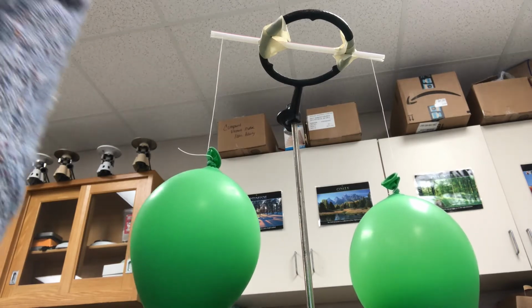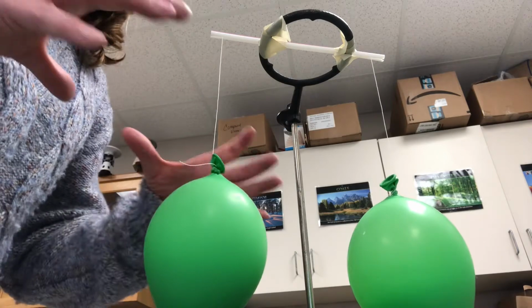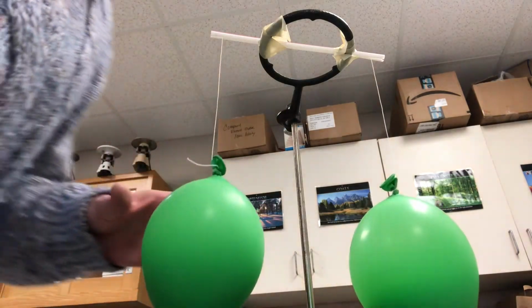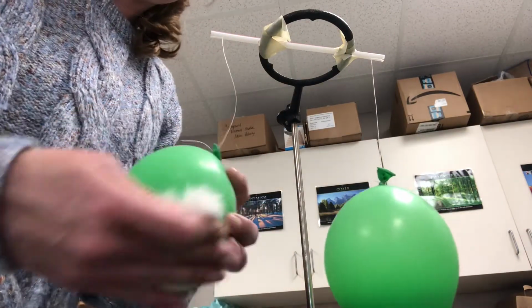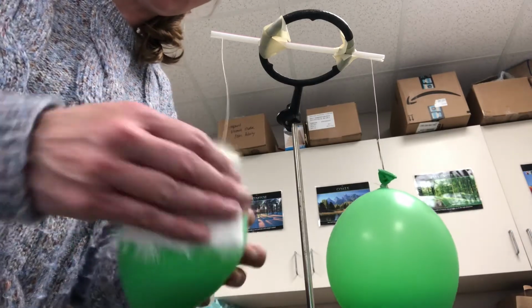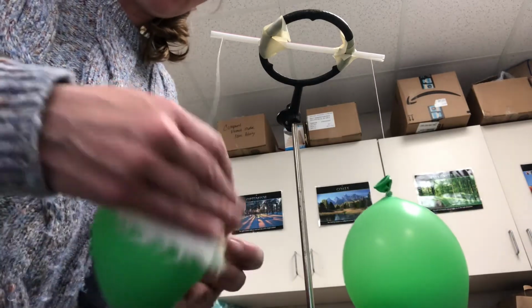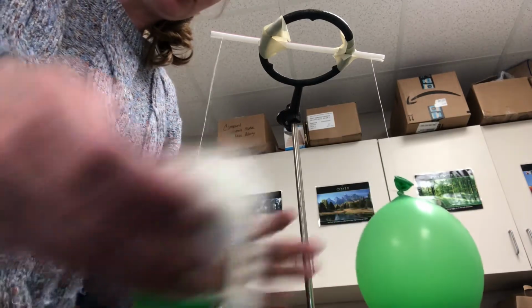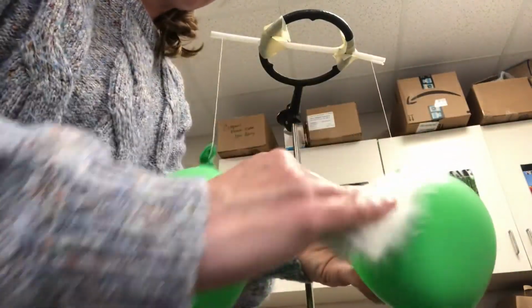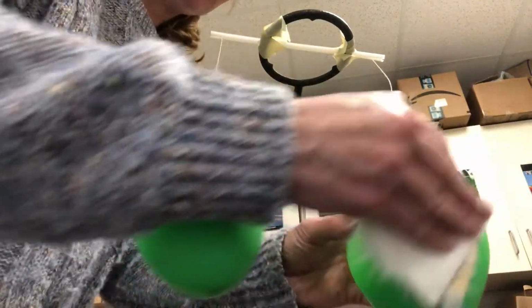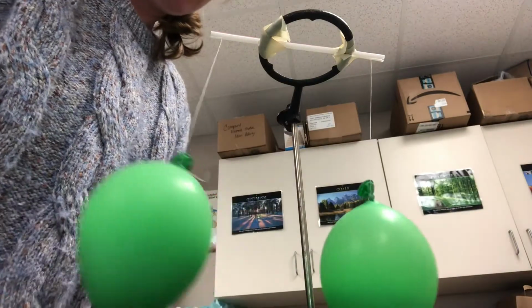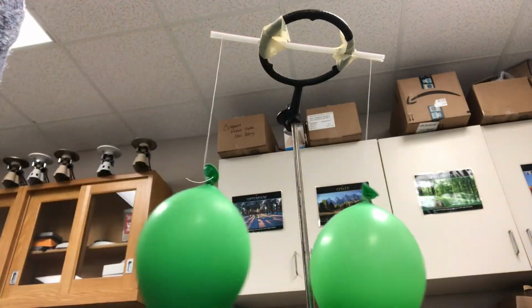So now we should know what the charge on the balloons is. We're going to do this again. The lab sheet tells you what the charge of the rabbit fur is, so you can figure out what the charge on the balloons is. Now you know what charge the balloon is, so now we're going to go through the chart right here.